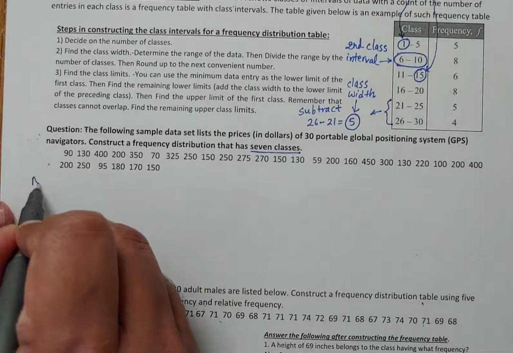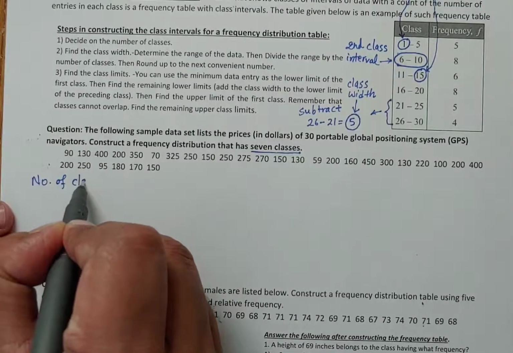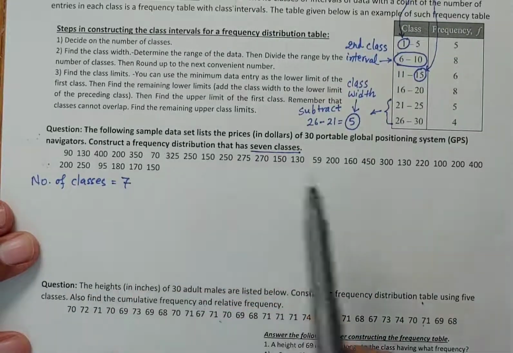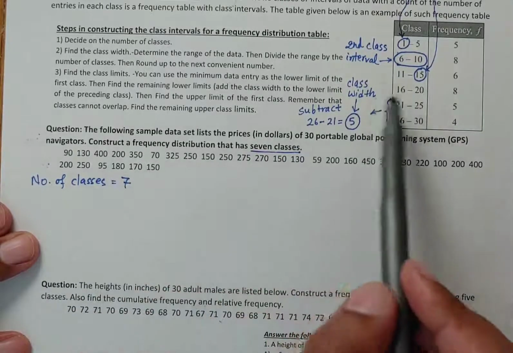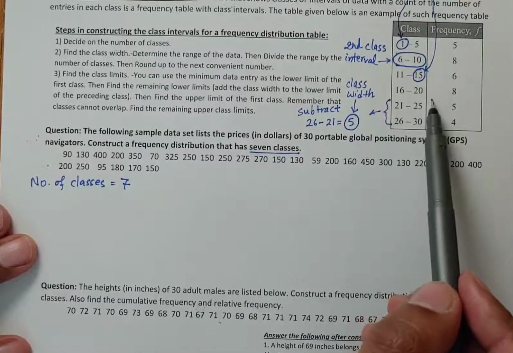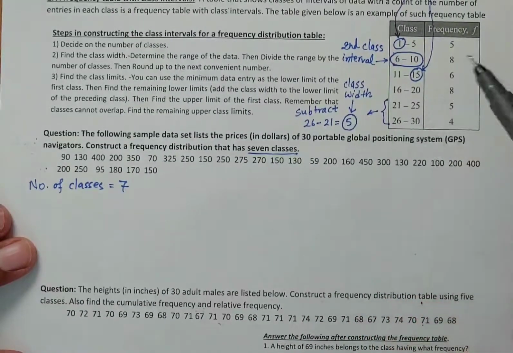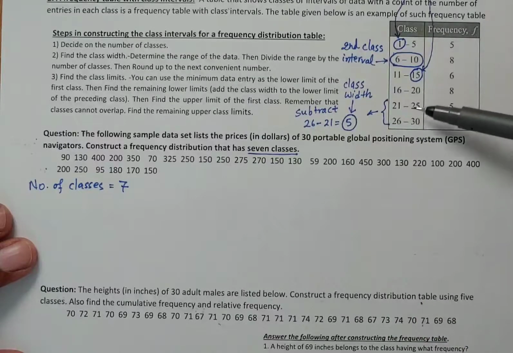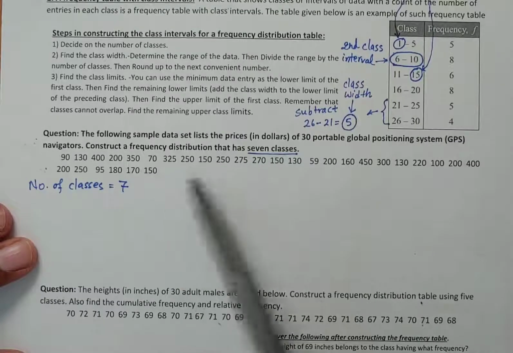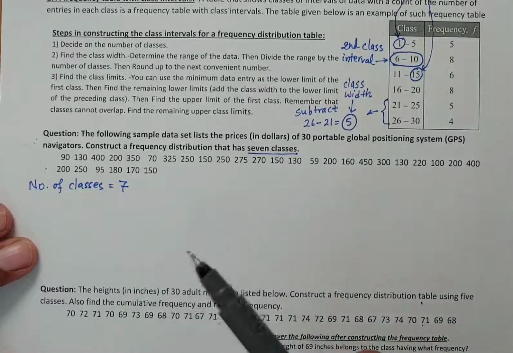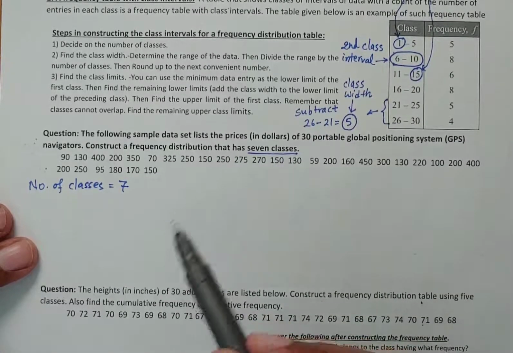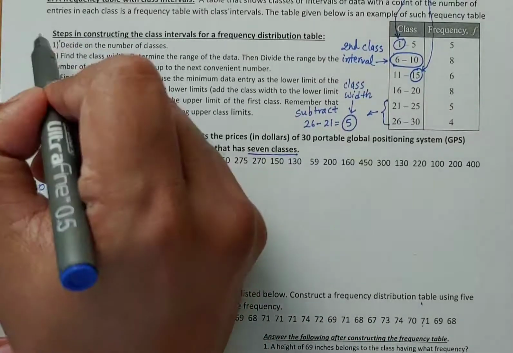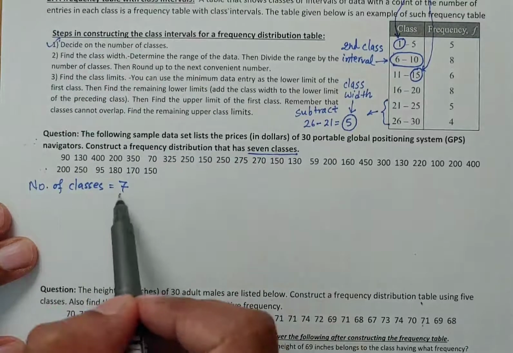So here the number of classes is 7, and then we need to make a frequency table like this by using 7 classes. This example has 6 classes, 1 2 3 4 5 6. Now we need 7 classes for this data. The first step was decide on the number of classes.